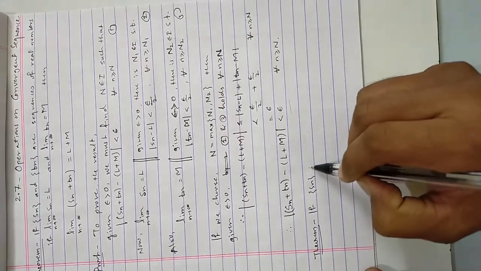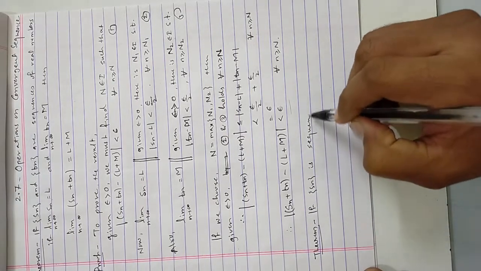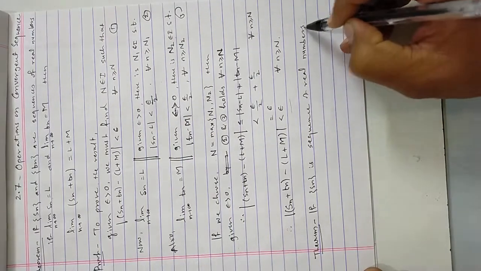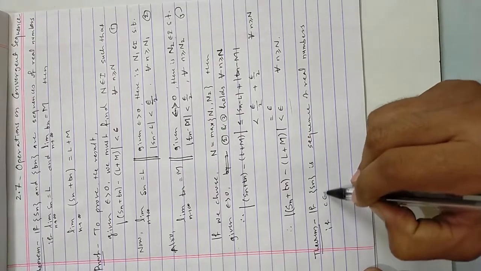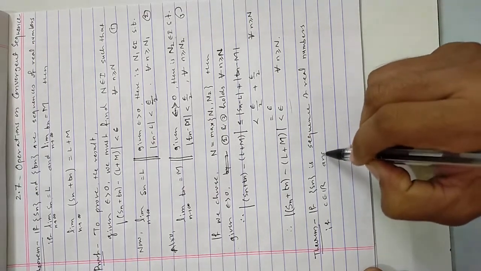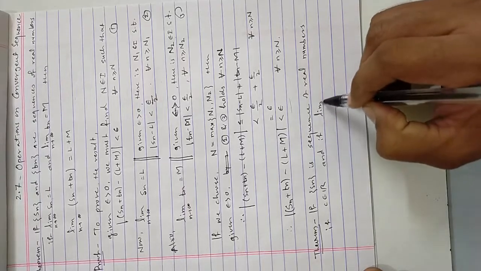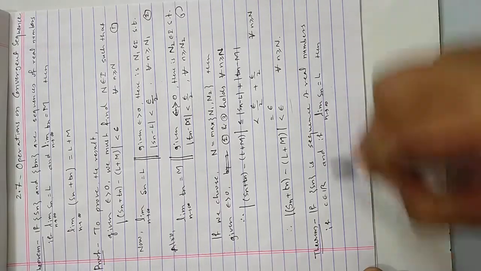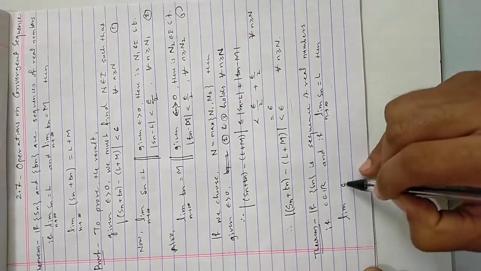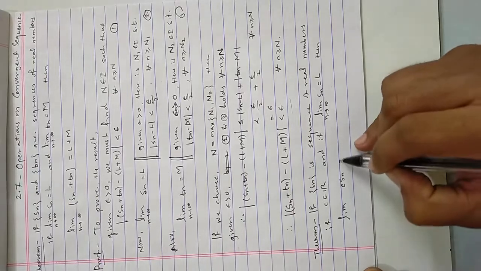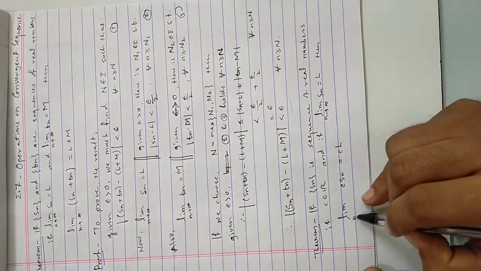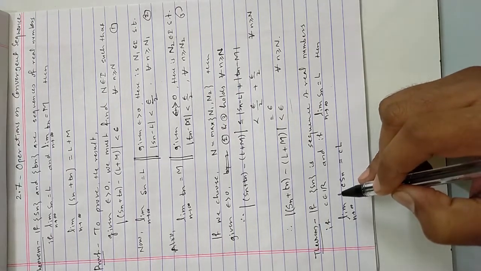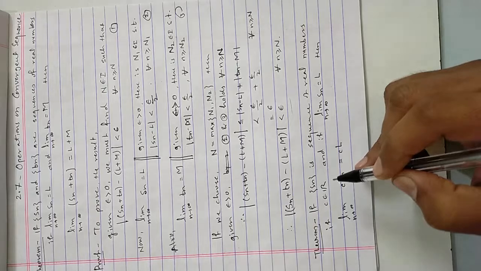So the next theorem: if sequence Sn is a sequence of real numbers, right? If C is any real number and if limit of sequence Sn is L, then limit of sequence C into Sn will be C into L. So I think it is not that much difficult a result.